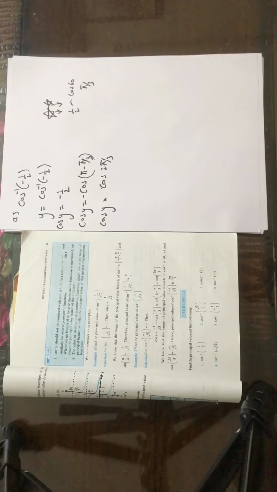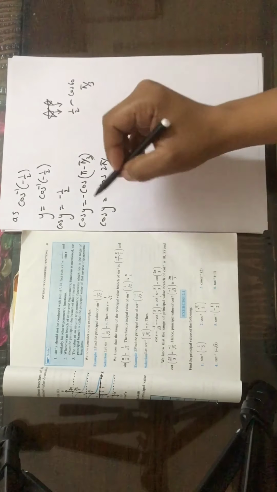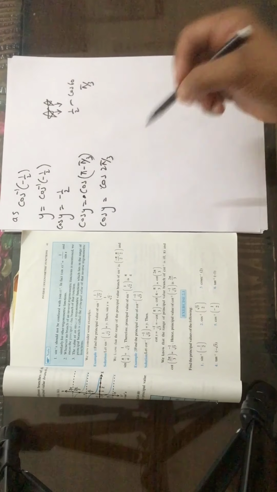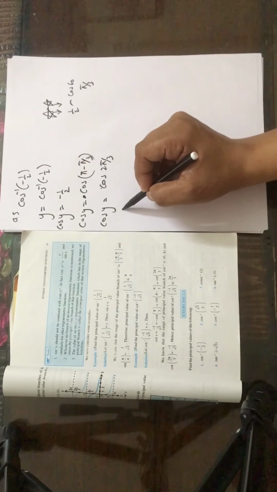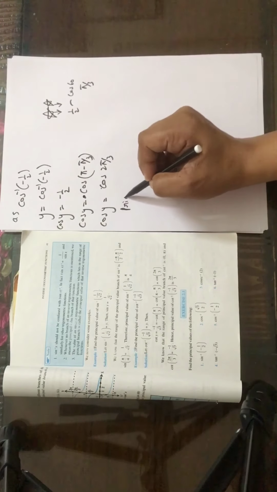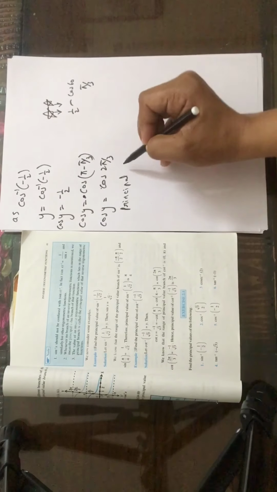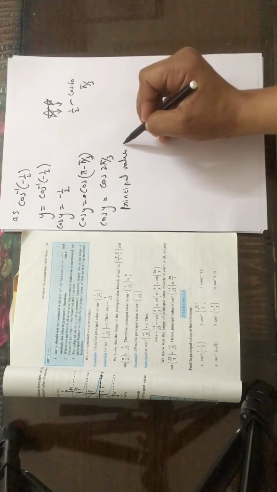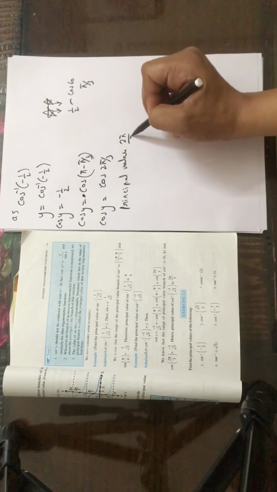Yes. There is no need to write this negative over here. So, value of y, principal value, what do we have? Is 2 pi by 3.